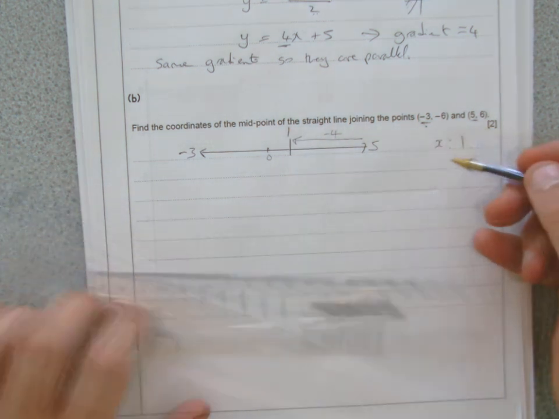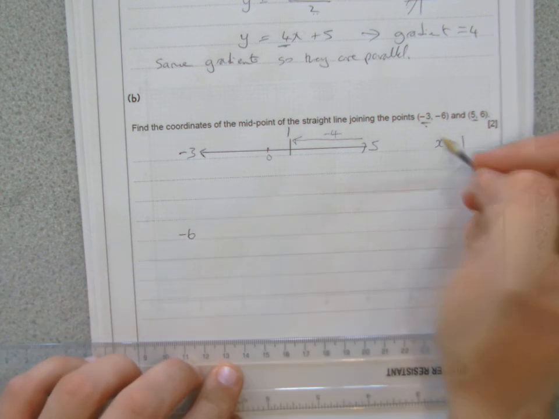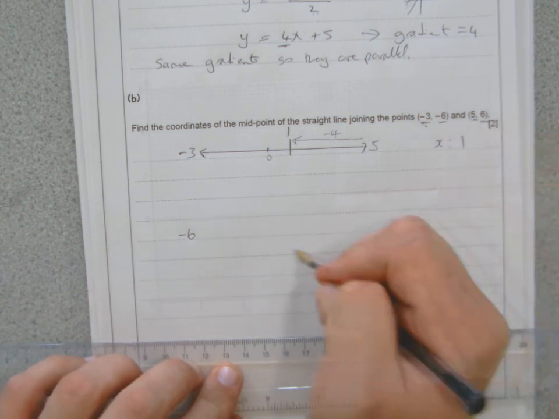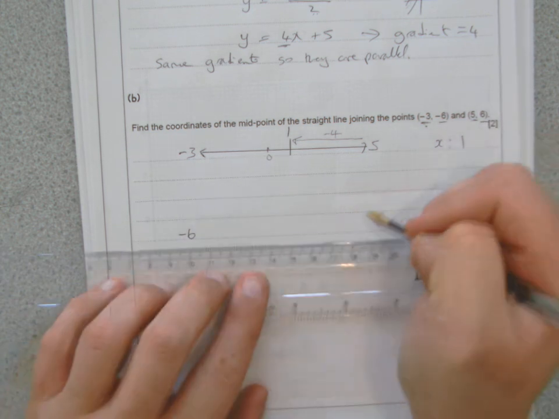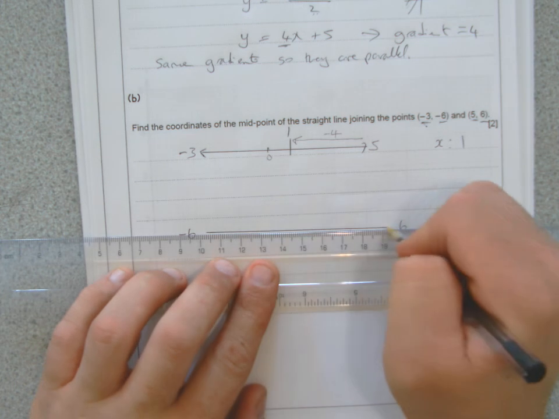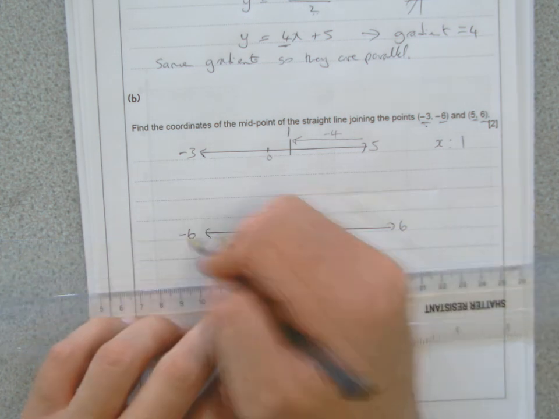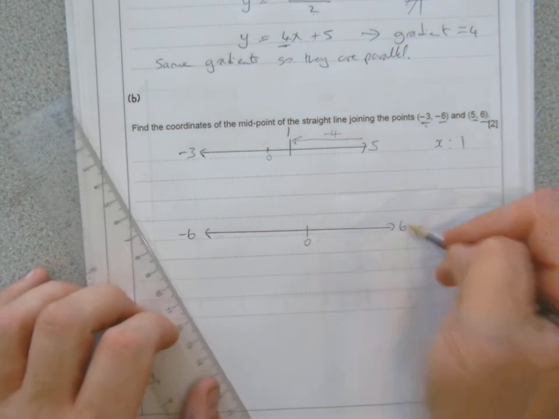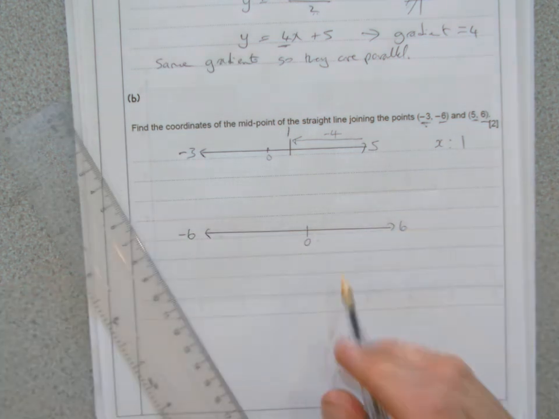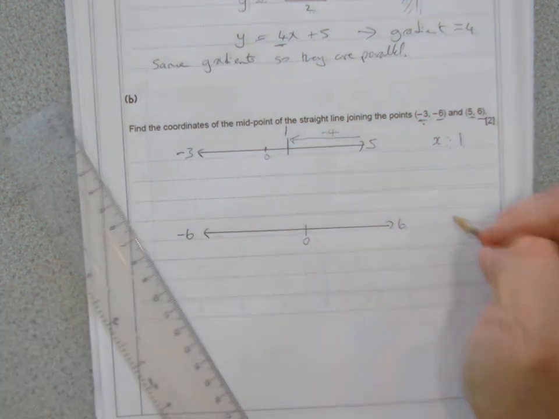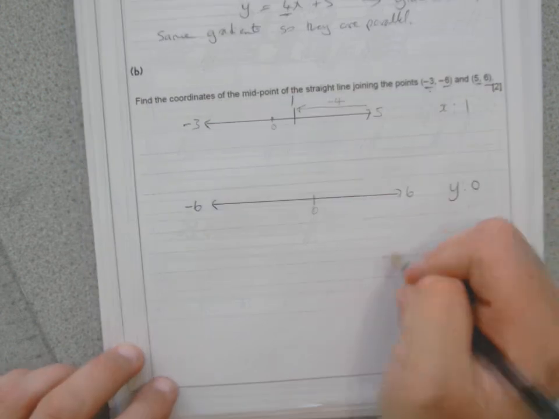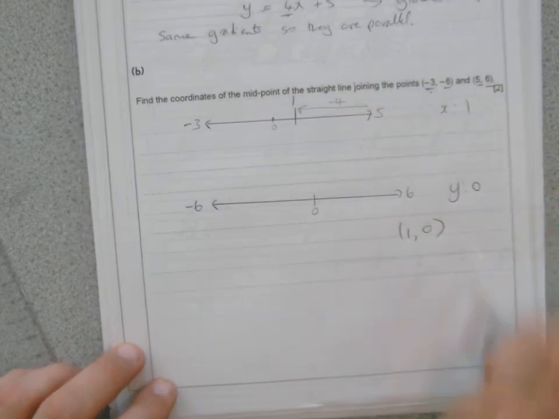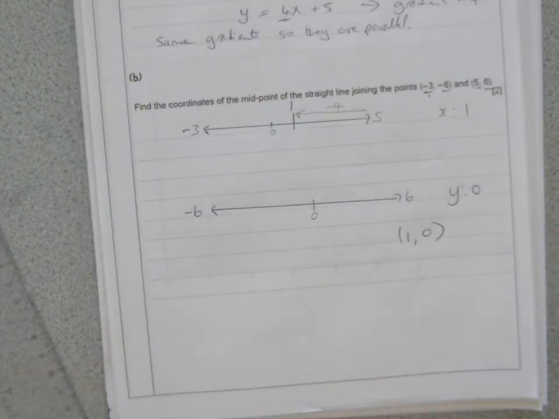If you do the same to the y, you've got minus 6 here, and you've got 6 in the other coordinate, all right? So this one is slightly easier, isn't it? There's some symmetry involved here because you've got minus 6 taking you to 0, and of course then 0 taking you to 6. Those gaps are the same, aren't they? So 0 is in the middle, so the y value then is 0. And don't forget to write your midpoint like that as a coordinate with brackets around it.